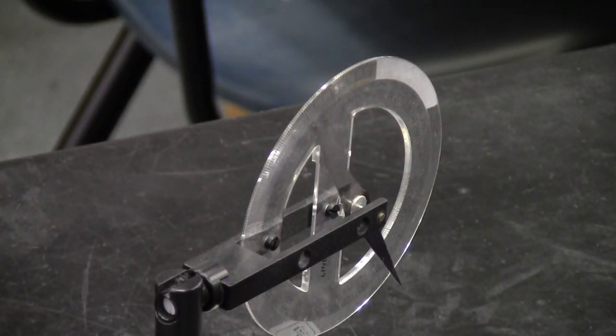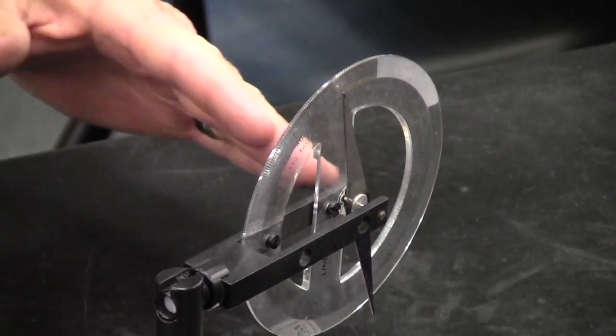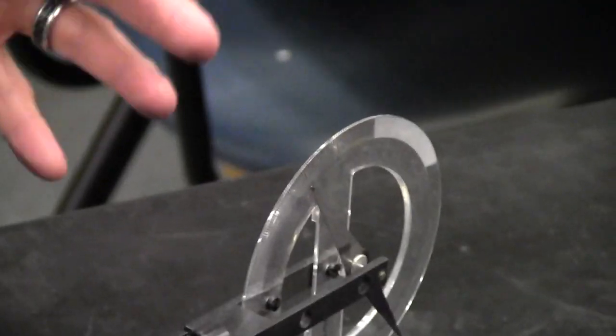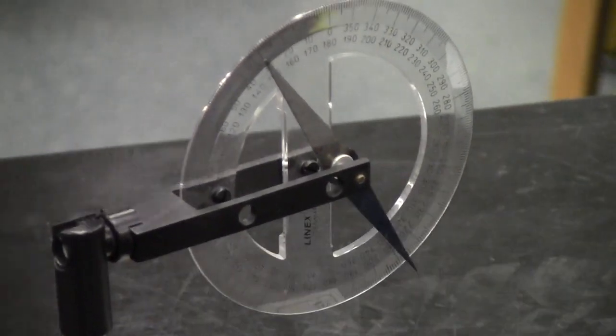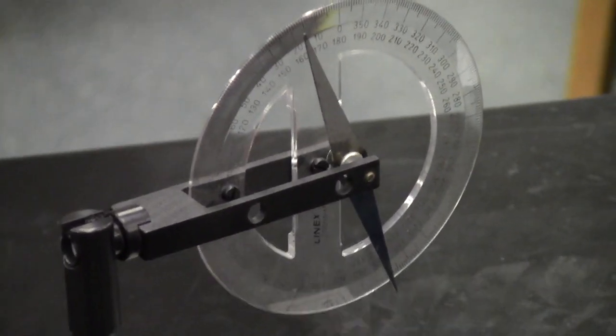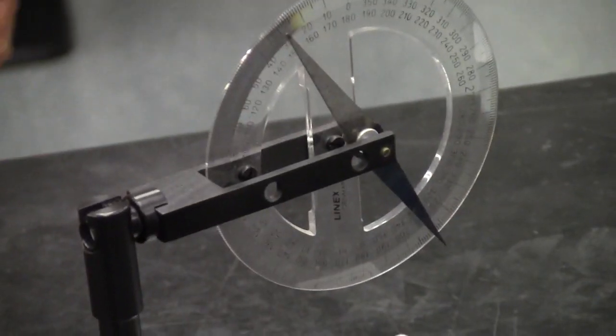But the point in the lecture, and the point here now, is that the Earth's magnetic field is actually going into the Earth at a huge angle. It's got a huge dipping angle. So it is not just in a flat horizontal plane, but it's dipping down at an angle.